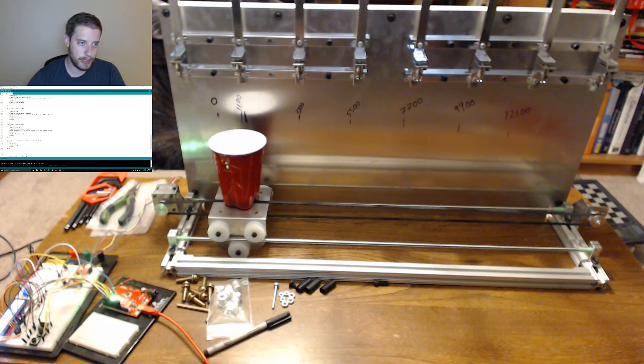So if you select the 6th drink, you actually want to go to a step count destination of 12,100. The trick is you don't want to count out 12,100 steps. You want to count out 12,100 steps minus how many steps you've already progressed.